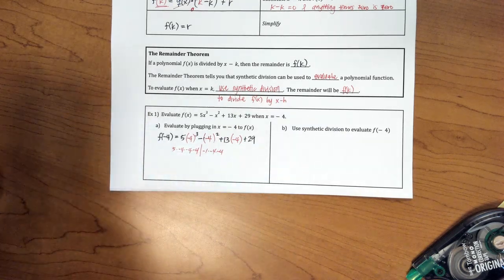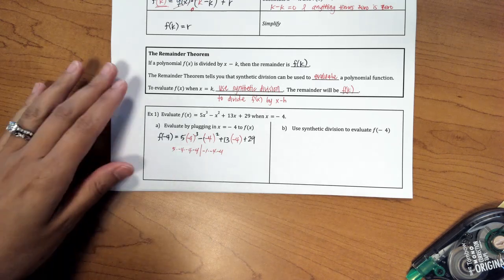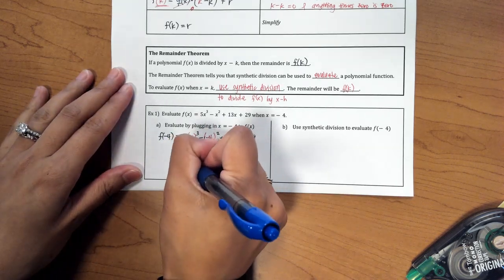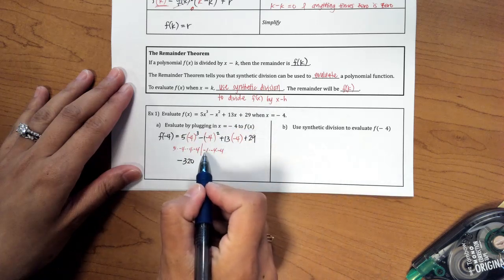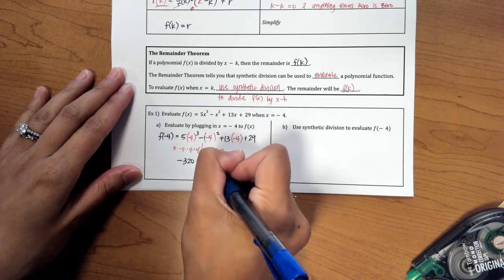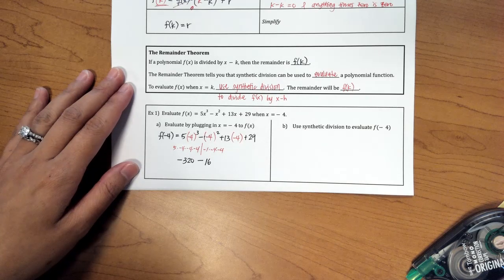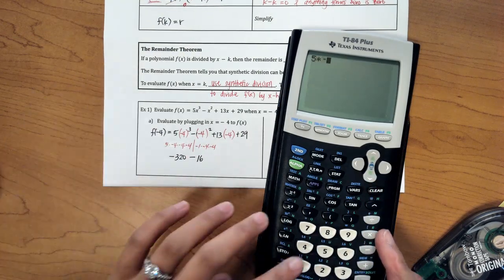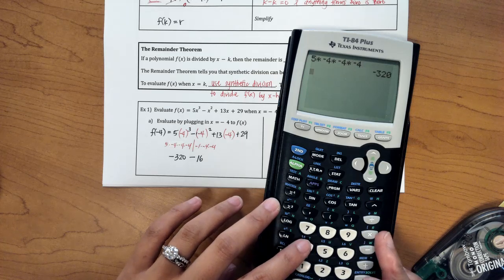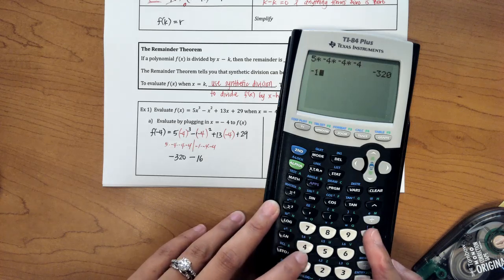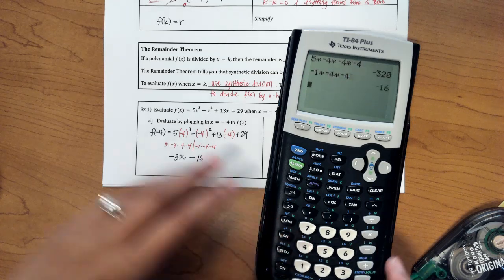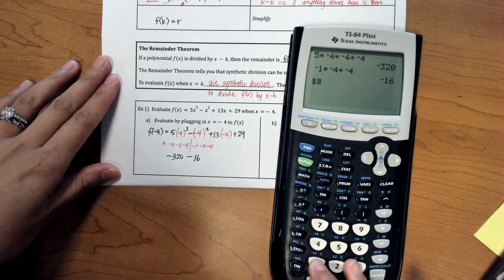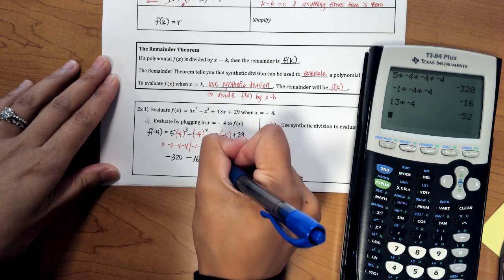It's going to be 64 times 5. It's going to be -320. And then this will be a negative again, 16. Okay, so you can check your signs. Hopefully you're following along. Right, -320, -1 times -4, -16. 13 times -4 is -52.